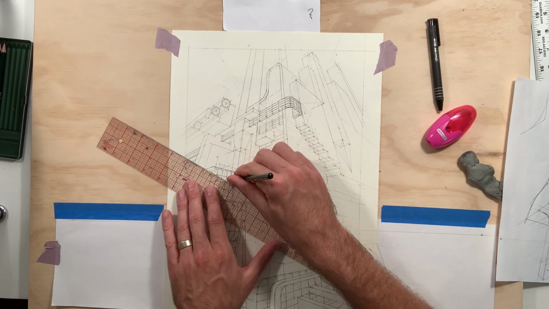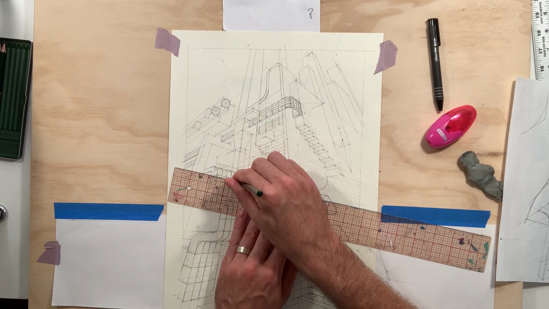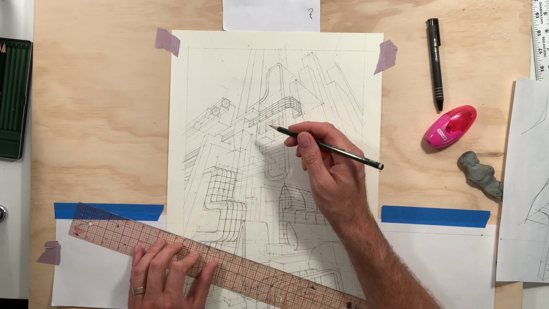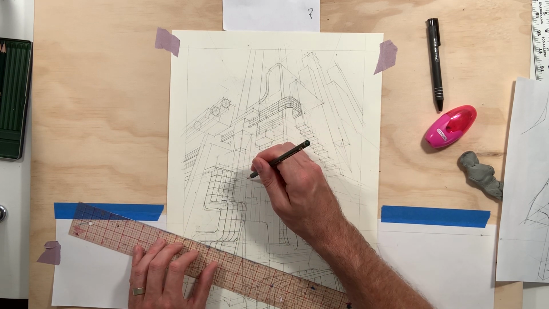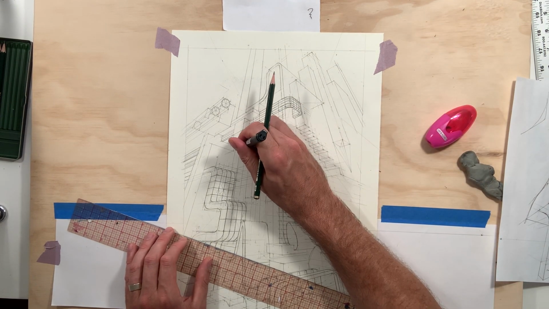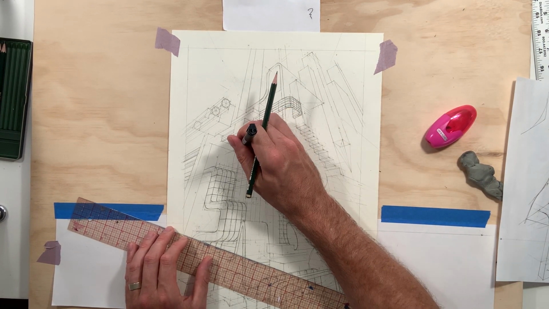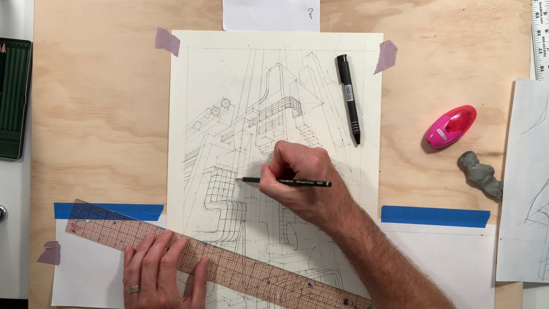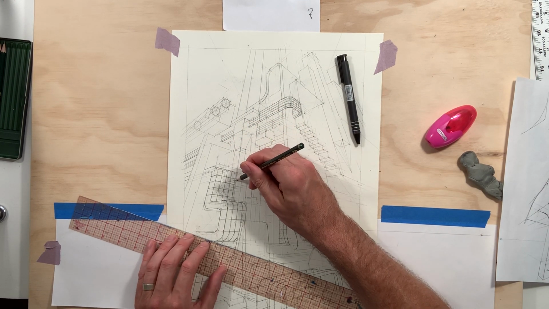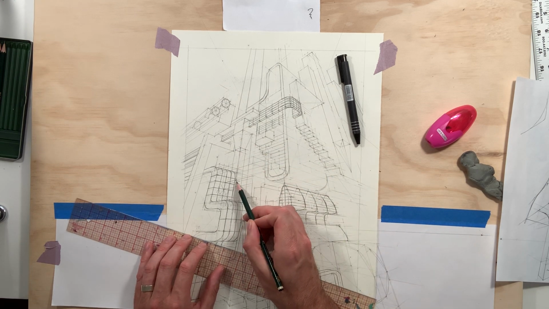I'm just putting a point, and I'm trying to meet where these two forms, actually, I have a better idea. That top part met right here, right? And I ran this line over, which is the edge of this guy.